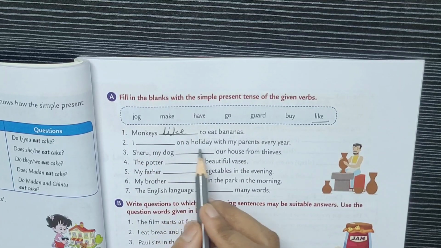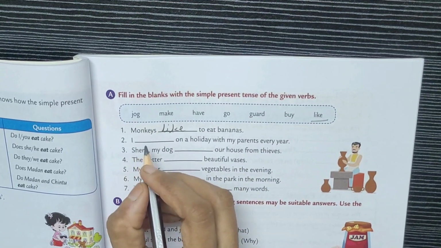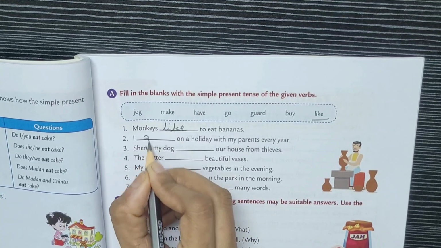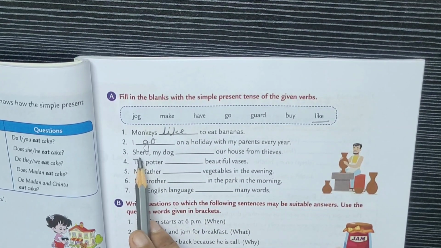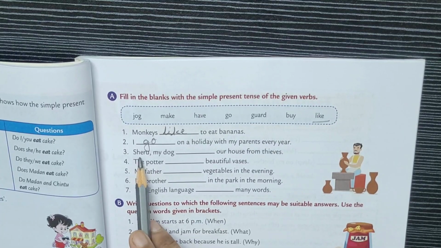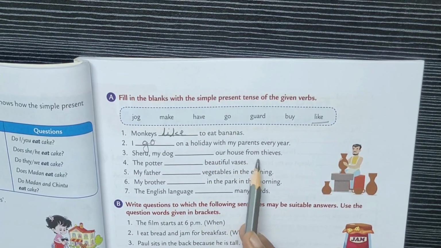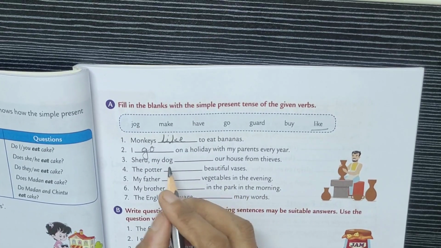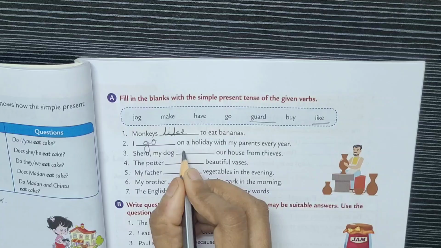I dash on a holiday with my parents every year. I go. Sheru, my dog, dash our house from thieves. Sheru, my dog, guards.